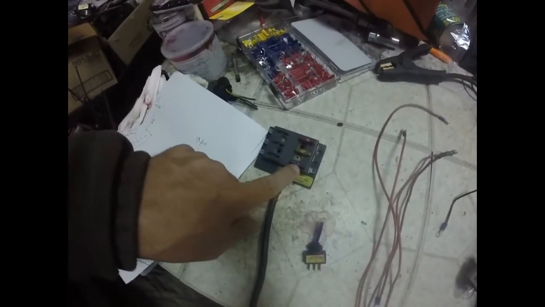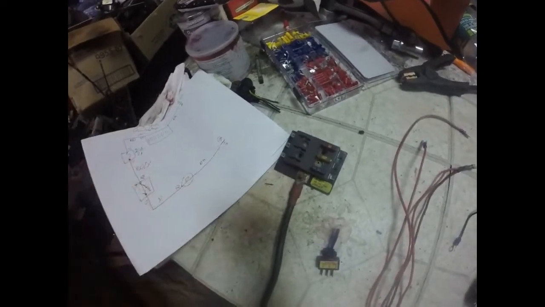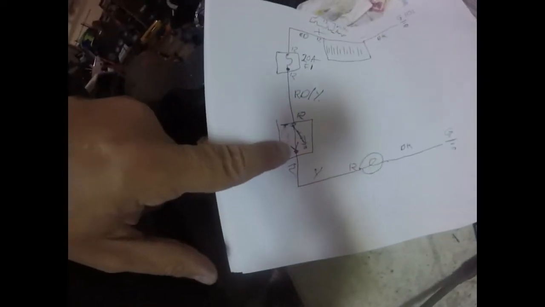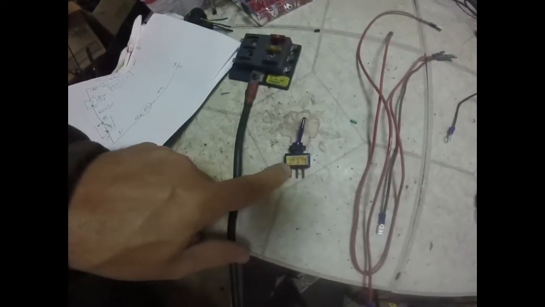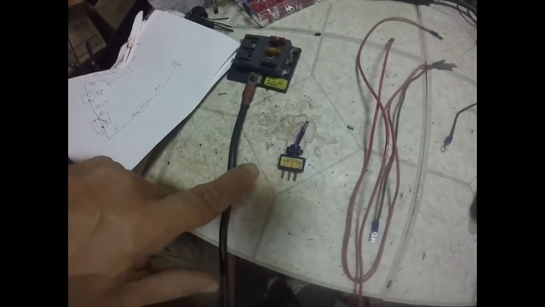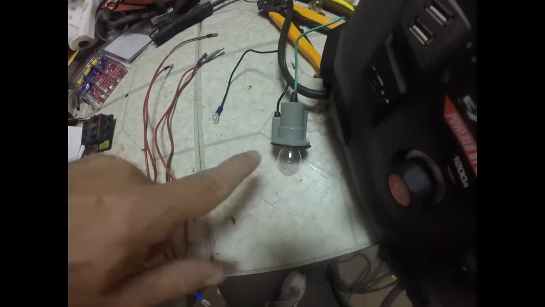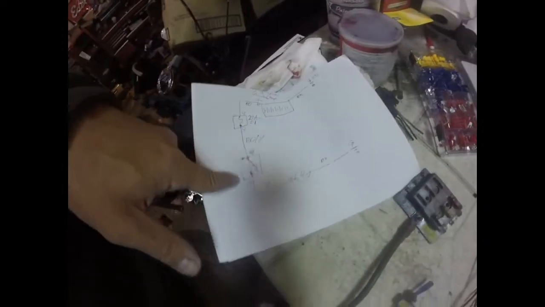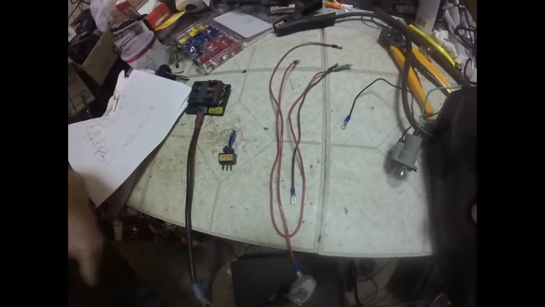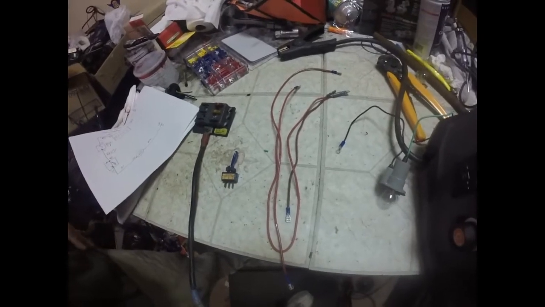The next symbol, fuse. That is what a fuse looks like, and this is going to be our fuse box. The next symbol, switch. We're going to use a toggle switch. And the next thing we have, light bulb. And then we have all our wires, and that's all the wires we're going to use. So let's get started, and we're going to build the circuit.